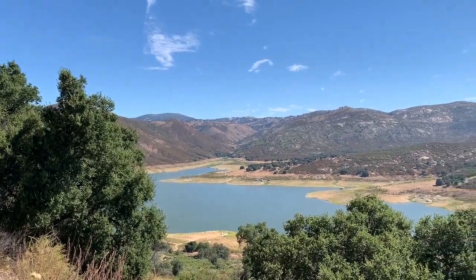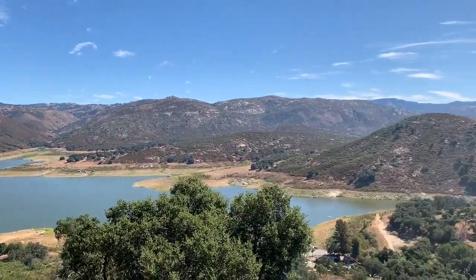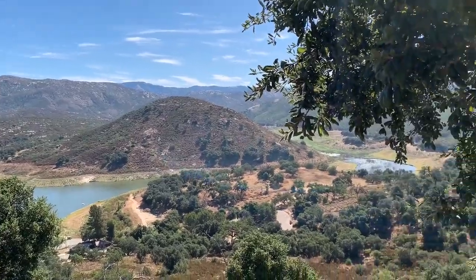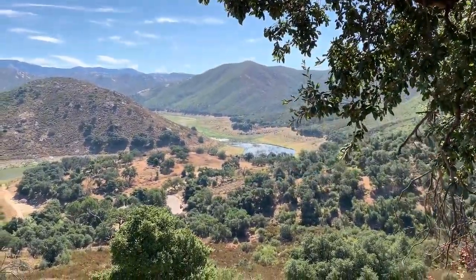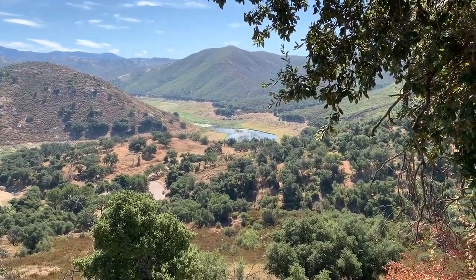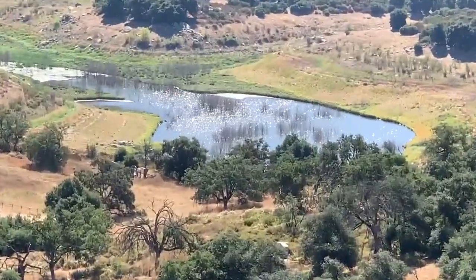Hi everyone, it's August the 18th, 2019. It's almost 10 a.m. and we're at Lake Sutherland, just east of Ramona, California. And I saw this flickering of light on top of the lake here, and I wanted to show it to you and try to describe what I'm seeing.